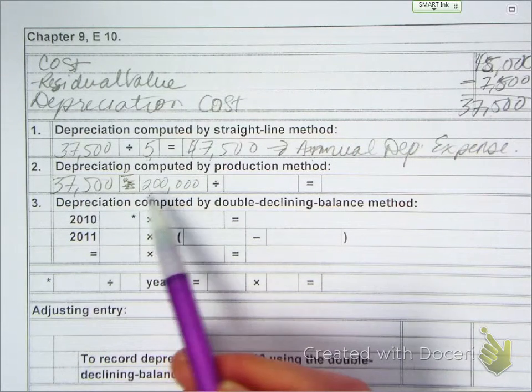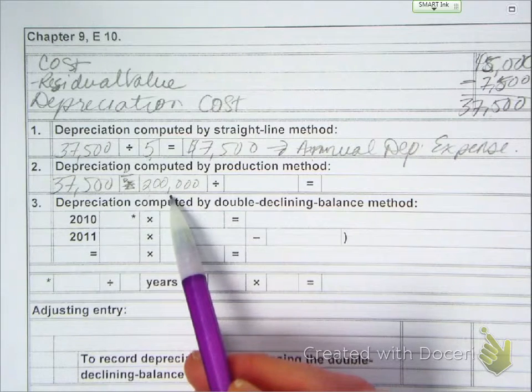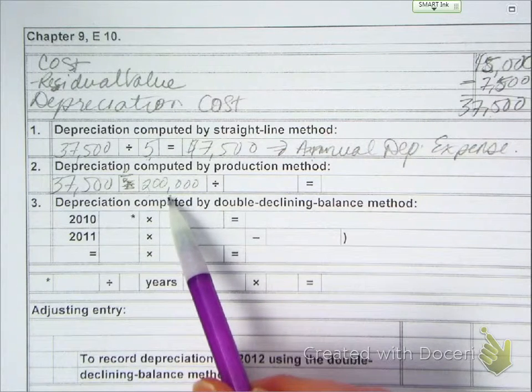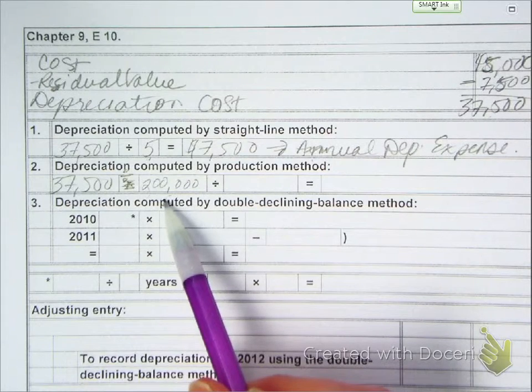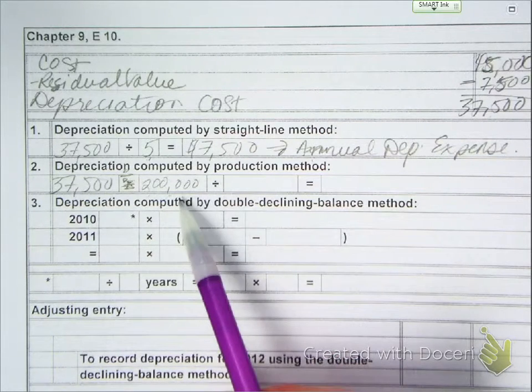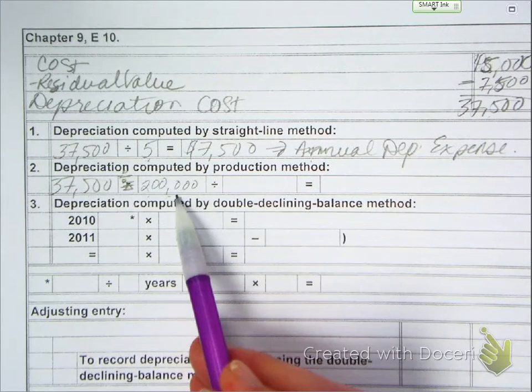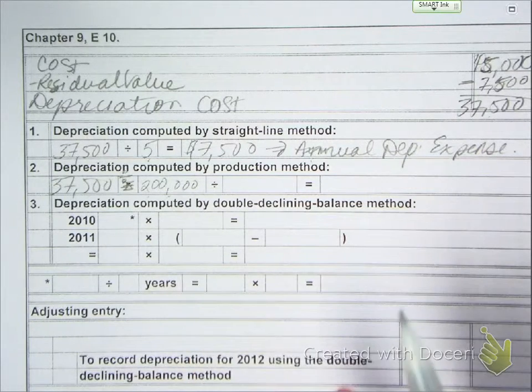our anticipated useful production of 200,000 miles. If we had some other type of equipment, say a copier, and the anticipated useful units that could be copied with that copier was 10 million units, then our denominator would be 10 million copies.